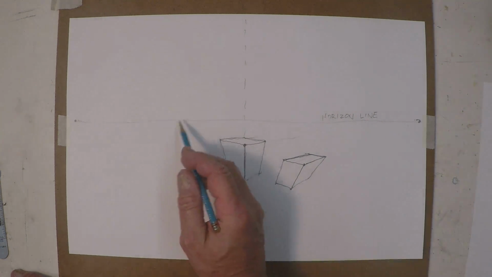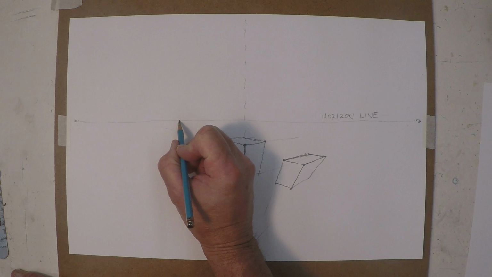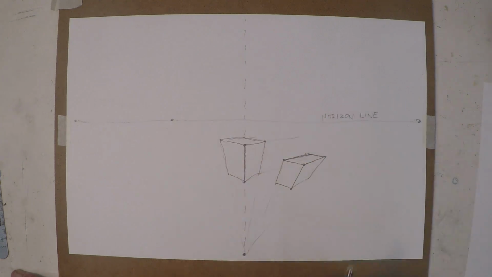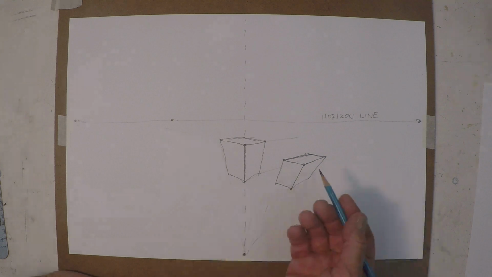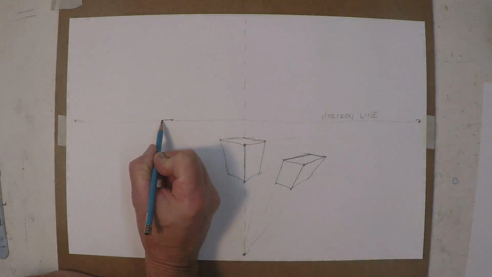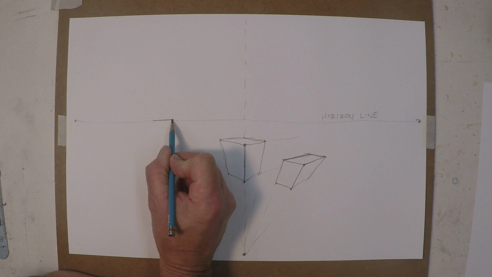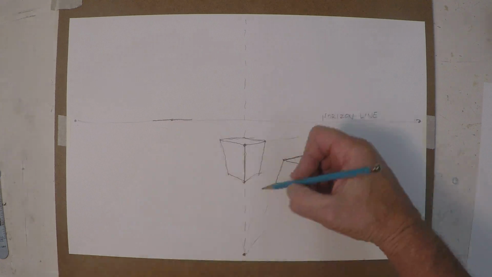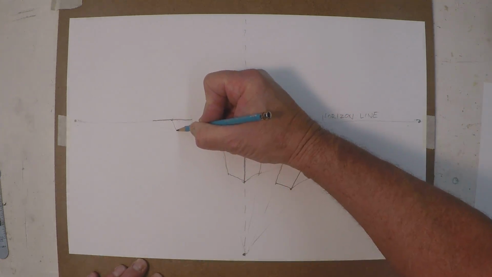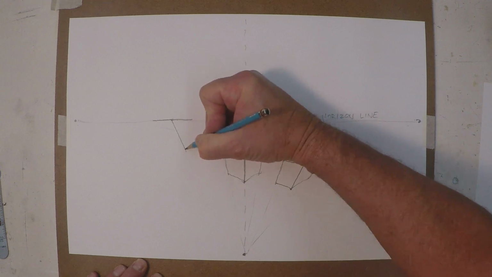Well, let's try one on the horizon line up here for a minute. So I'm going to put a point right here, right on the horizon line. Now it's 3-point perspective. This one has to go this way, and it also goes that way, and then it has to go down to the 3rd point.